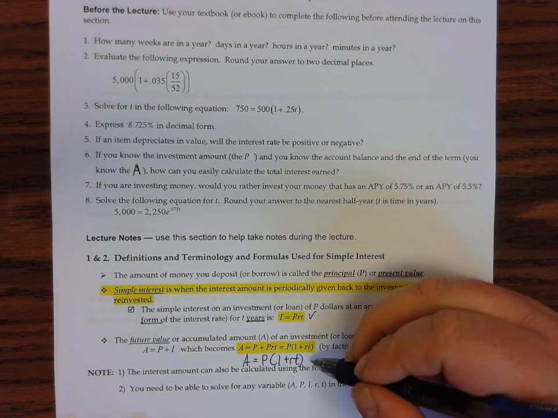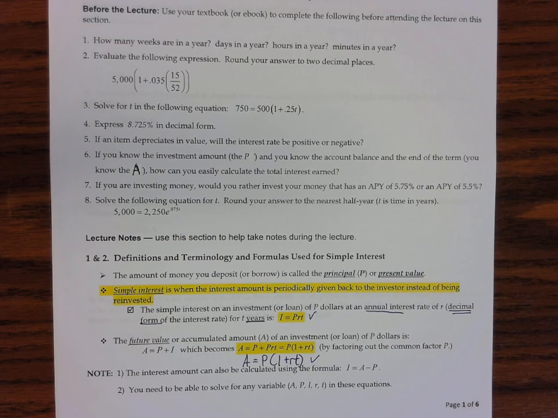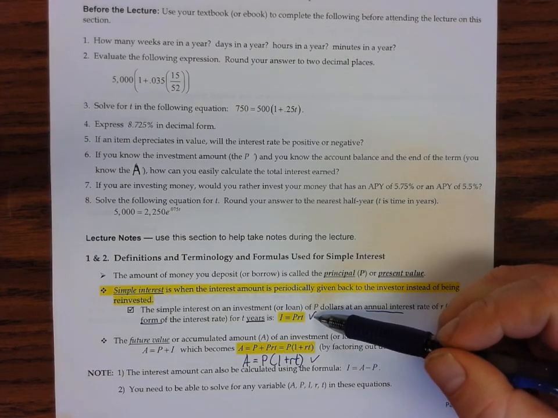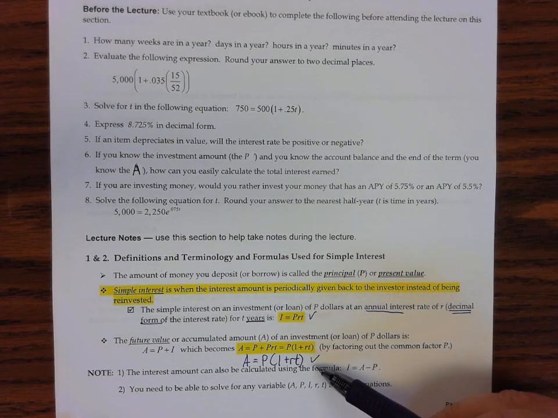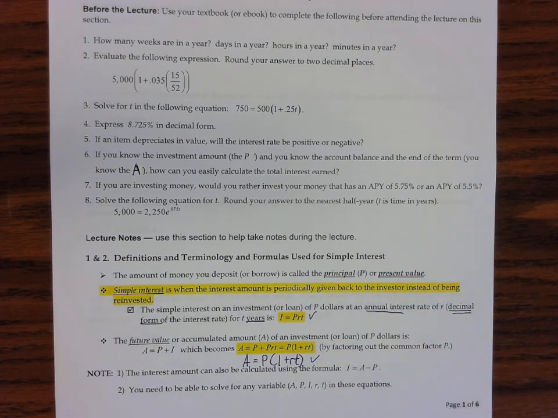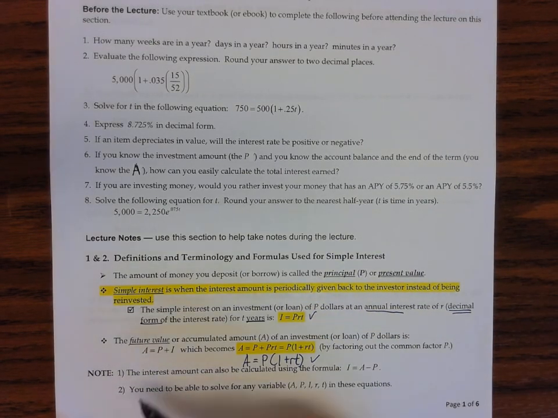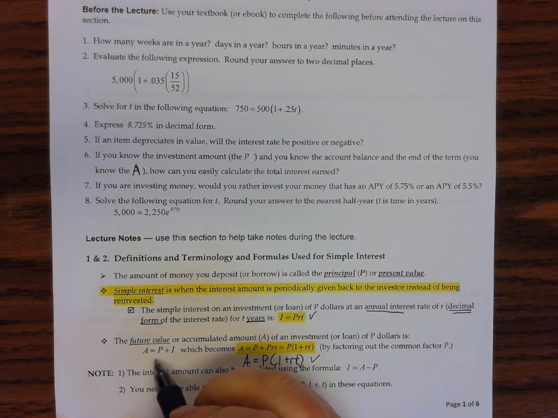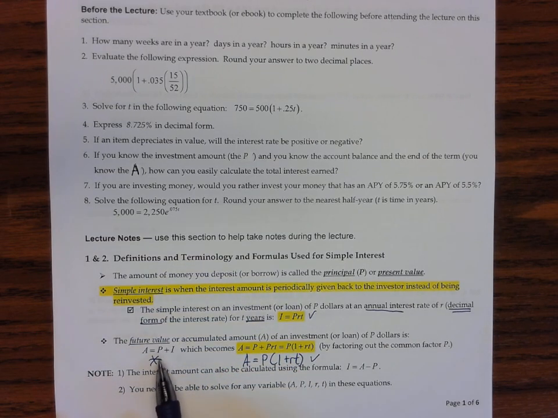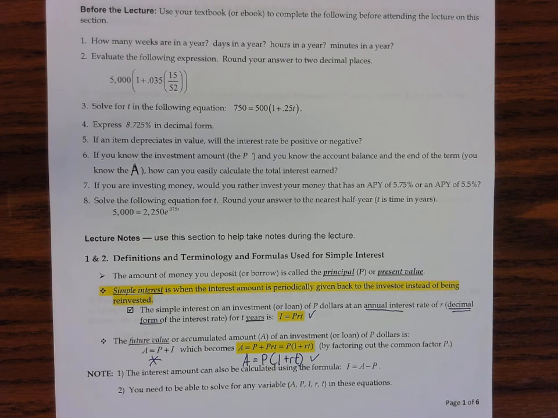We do have two very good, useful formulas for simple interest. One dealing with calculating just the interest, one dealing with calculating the accumulated amount. Okay. You need to be able to solve for any of these variables in either of these equations. Okay. Also, don't forget, if you do know the principal and the interest, you can use P plus I to get your future value and not use one of these other formulas.